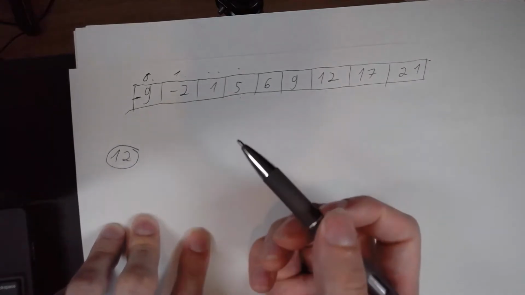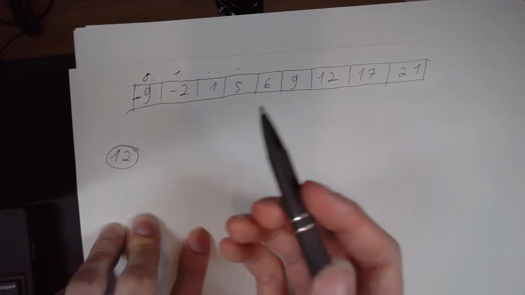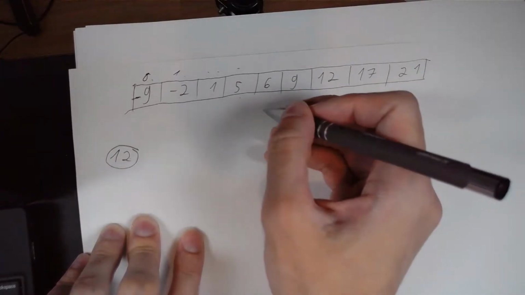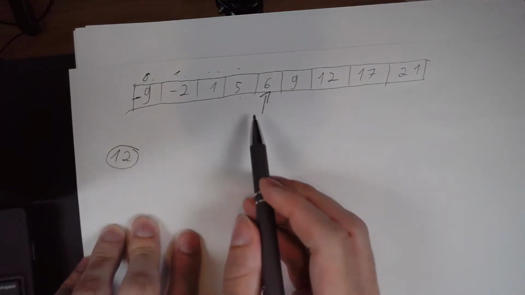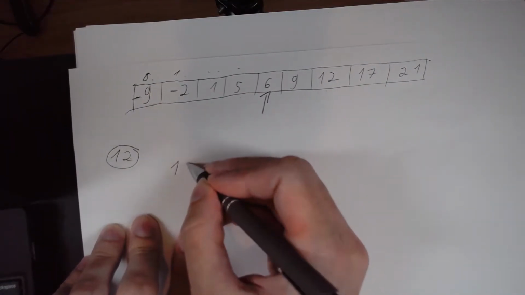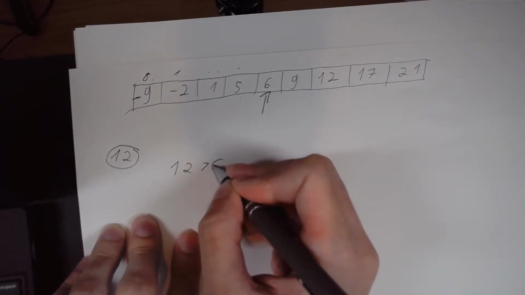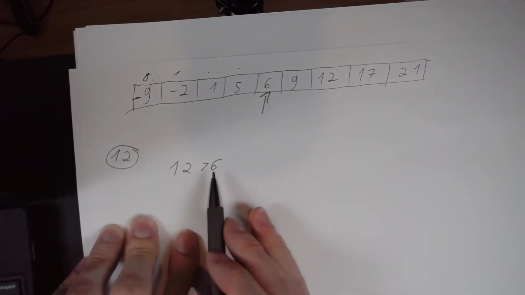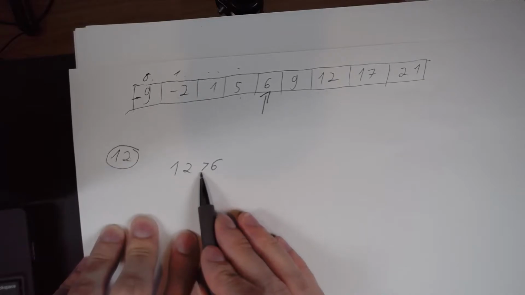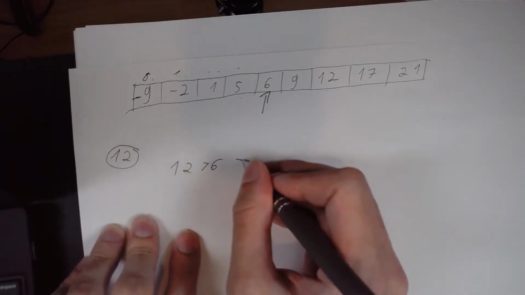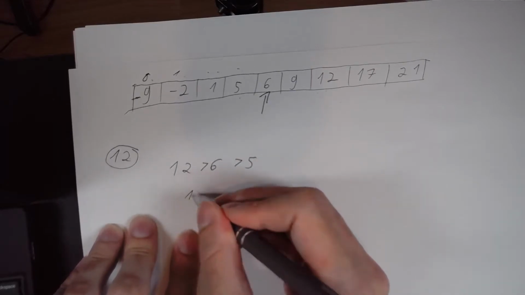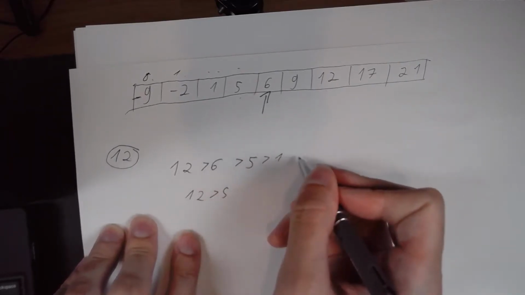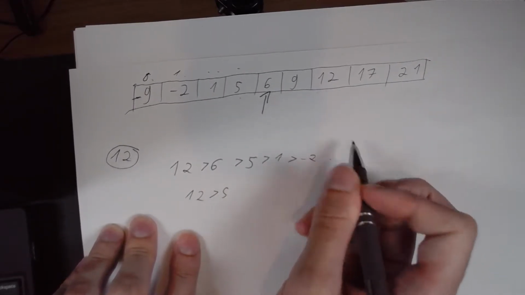But here we can abuse the structure to get rid of multiple elements in just one step. Assuming you compare 12 to exactly the middle element, which in this case is 6. Assuming we compare 12 to 6. We'll figure out that 12 is not only not 6, but 12 is bigger than 6, right? And luckily for us, that bigger-smaller relation is transitive. So if 12 is bigger than 6, then of course we also know that 6 is bigger than 5, and as such, 12 is also bigger than 5. We also know 12 is bigger than 1. We also know 12 is bigger than -2. And we can do all of that for all those elements.